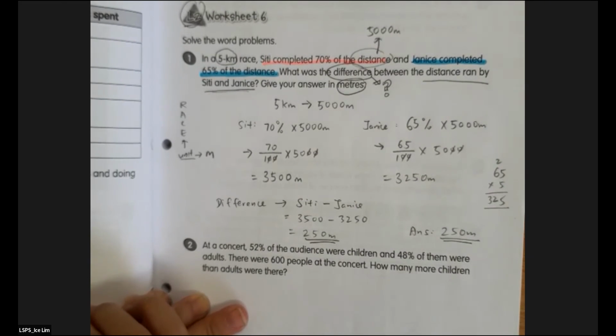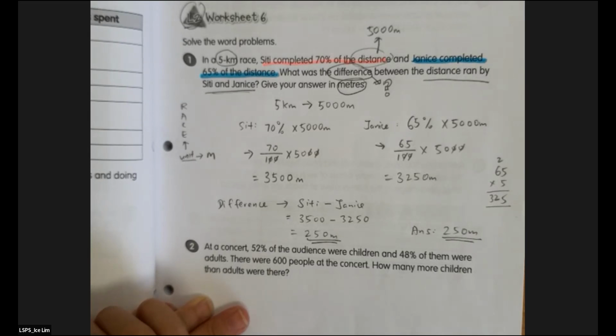Your homework is just page 88, and if you haven't finished, up to page 80. No, because page 87 I have not talked about it yet. We will deal with discount and annual interest tomorrow. Okay, thank you very much. See you tomorrow.